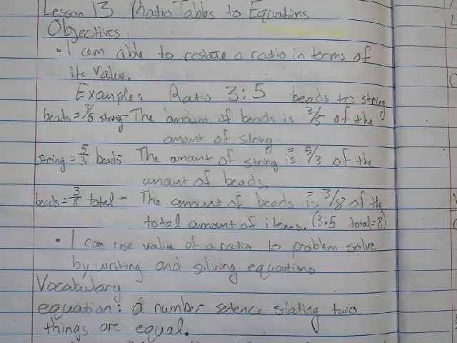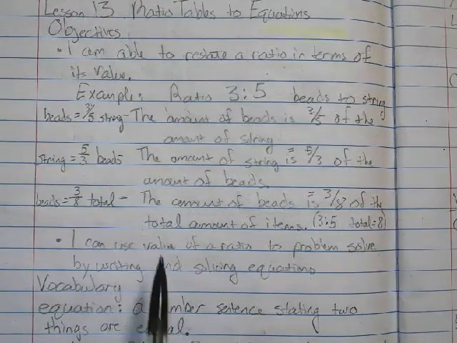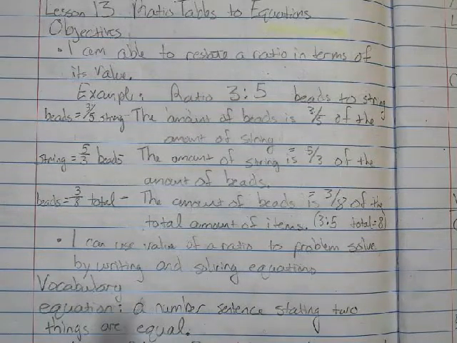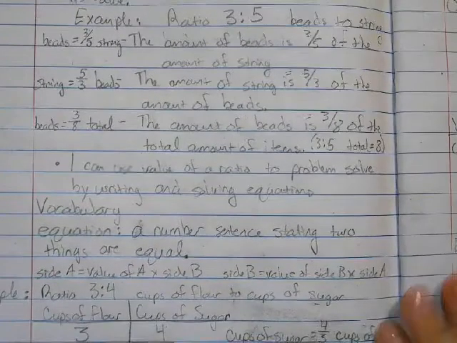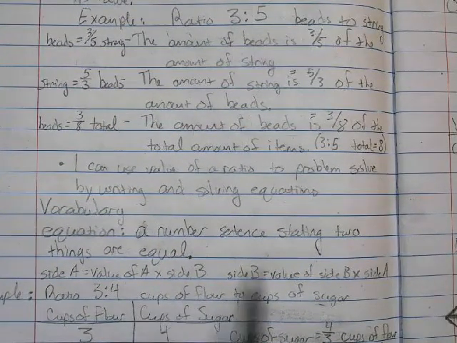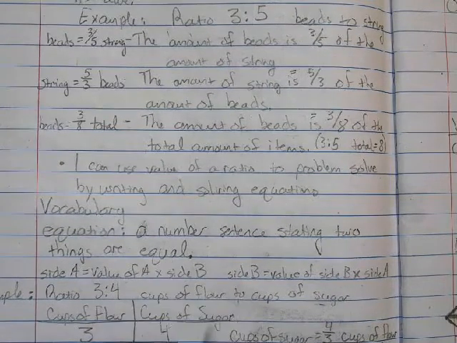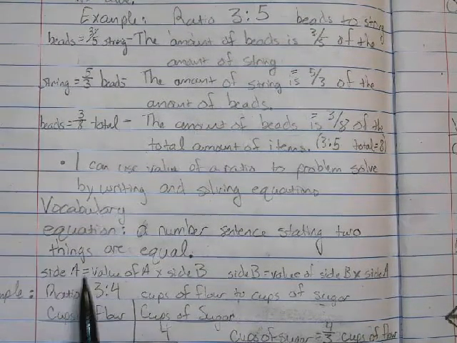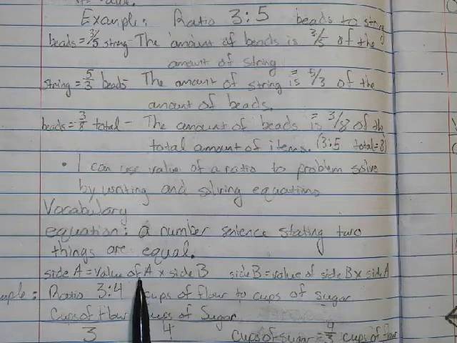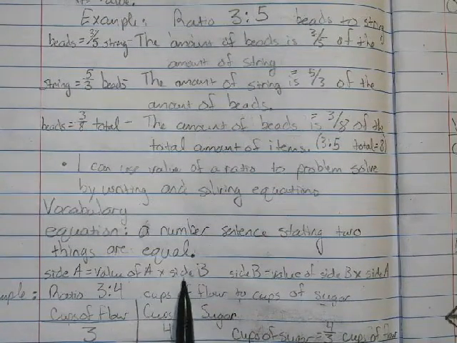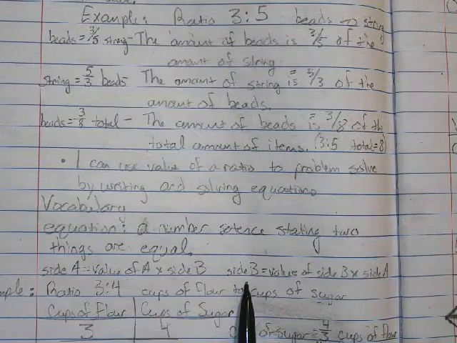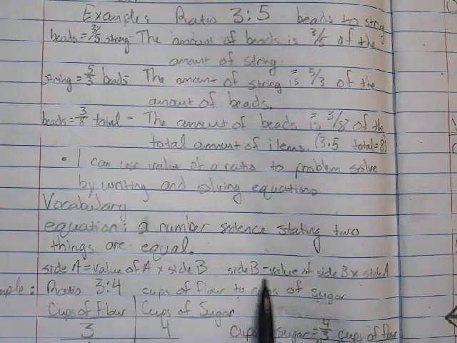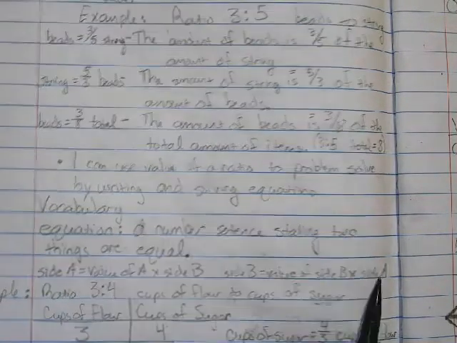These are the statements. The last objective is that you're able to use the value of a ratio to problem solve by writing and solving equations. Your vocabulary word is equation, and an equation is a number sentence stating two things are equal. When you're working with ratios, the formula to create equations is: side A equals the value of A times side B. Or if you're wanting to write an equation for side B, you say side B equals value of side B times side A.